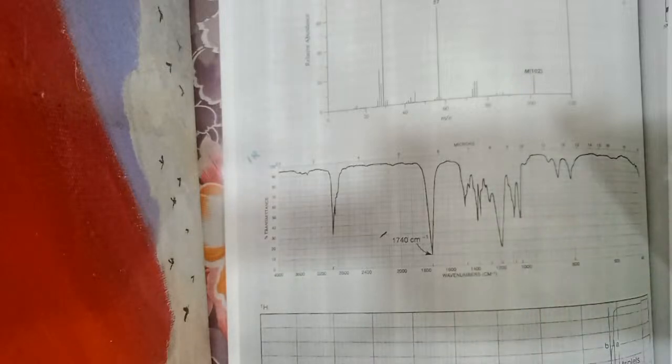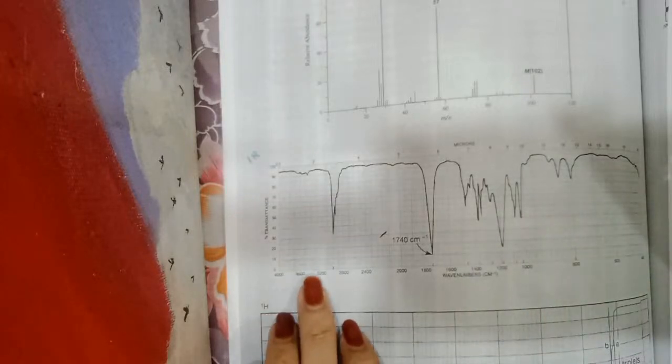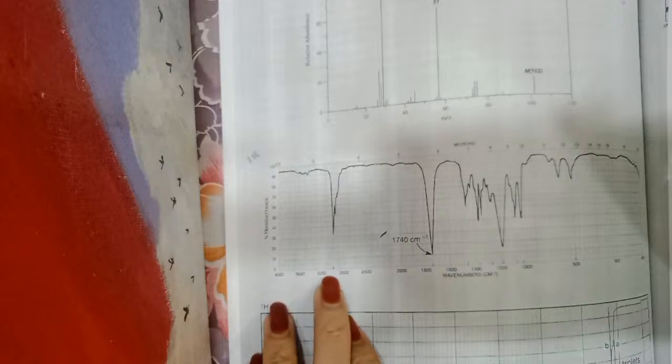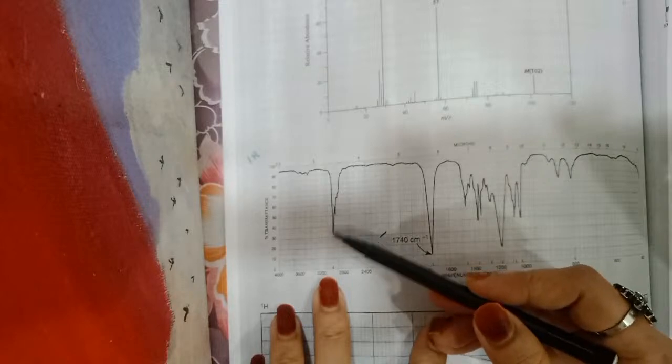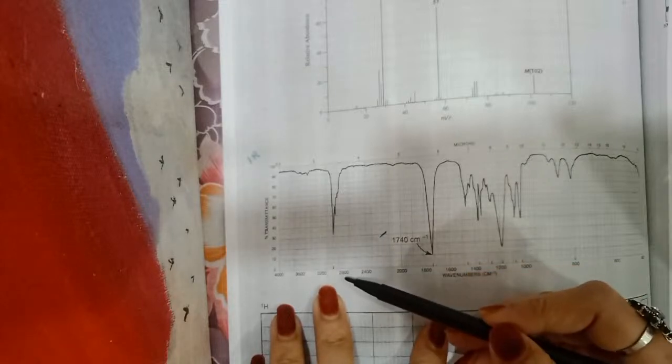This spectrum shows carbon hydrogen sp3 hybridization, that is aliphatic absorption at less than 3000. You can see over here it is about 2800.